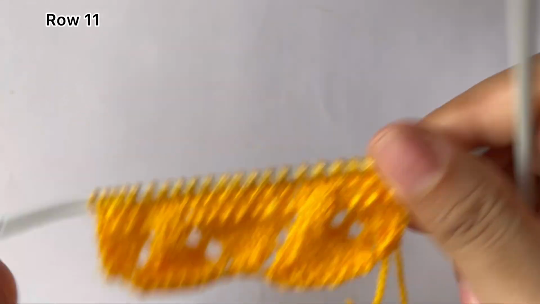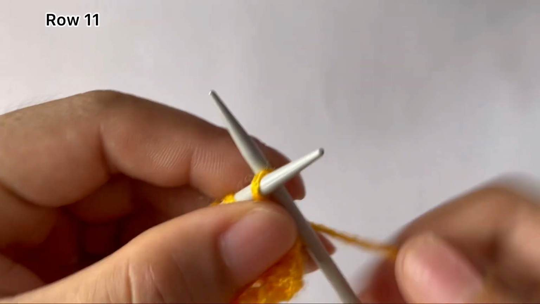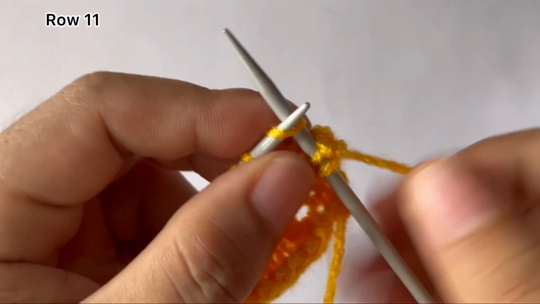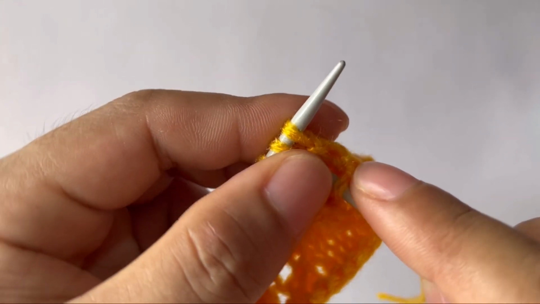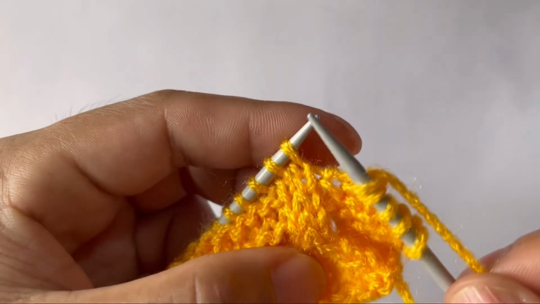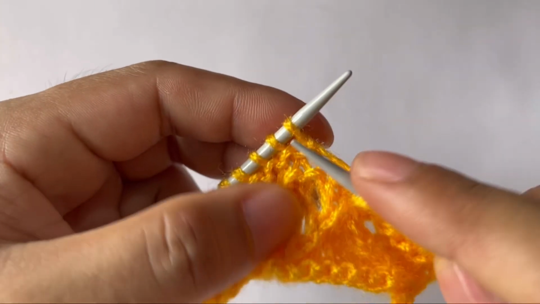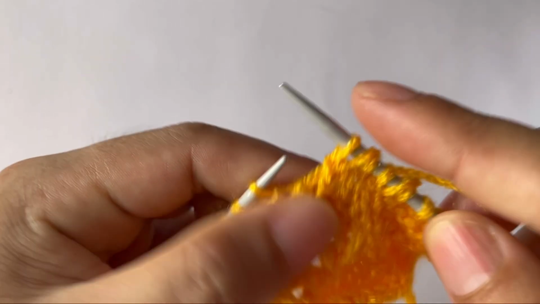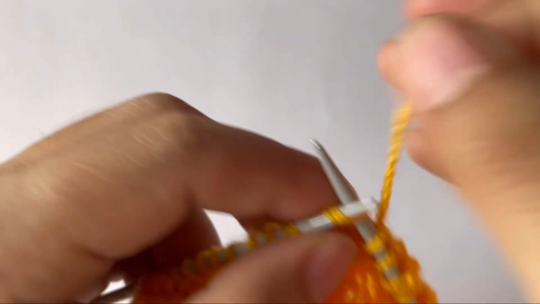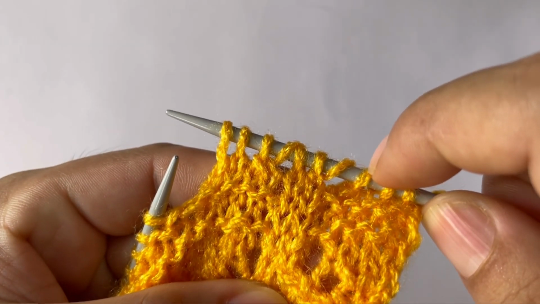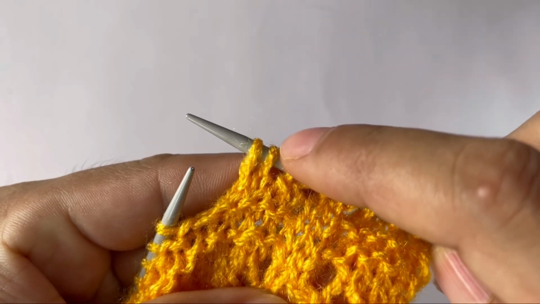Row 11. Knit your edge stitch through the back loop and start the repeat from here. Knit 2, knit 2 together, yarn over, knit 2, yarn over, SSK, slip 1, knit twice, slip 2, knit twice, knit these 2 together through the back loop, SSK and then knit 2. That's the repeat from here to here. Knit 2 together, yarn over, knit 2, yarn over, SSK, knit 2.